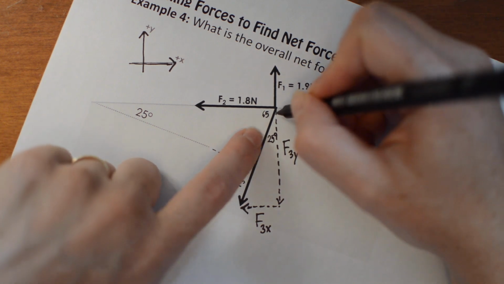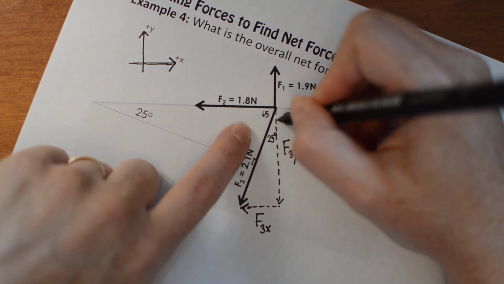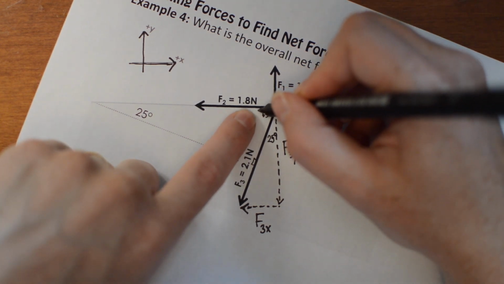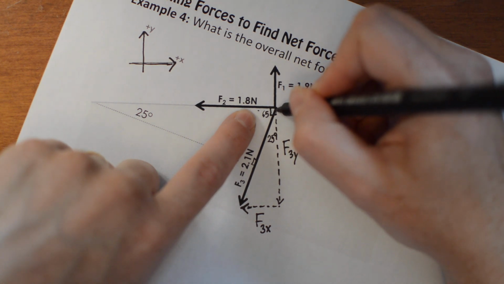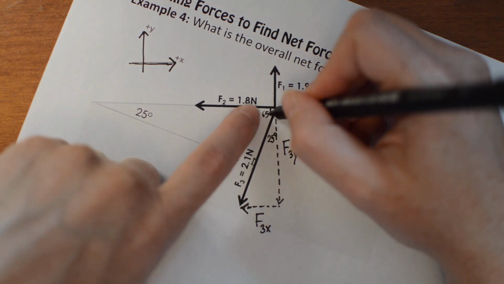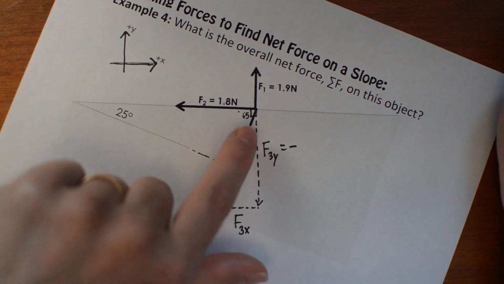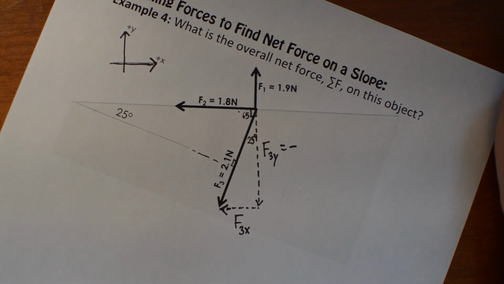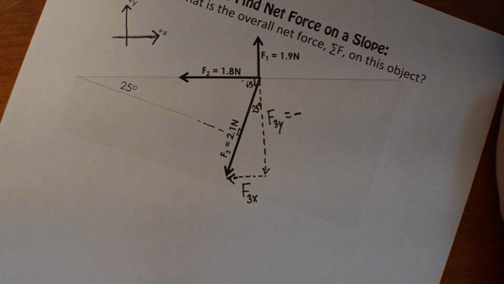And then I can see this entire thing right here is a right angle. So from here to here is a right angle. So 65 plus something has to add up to 90. That must be 25 degrees right in there. Okay, that's the slow way of doing it.